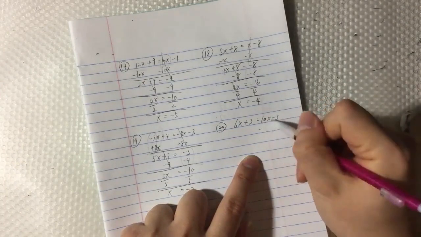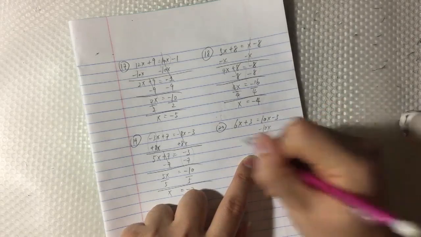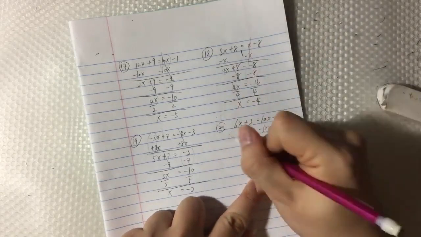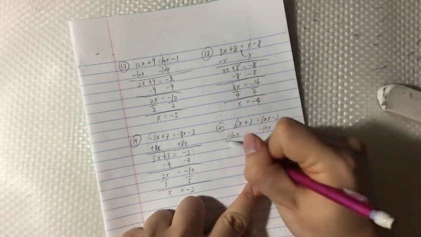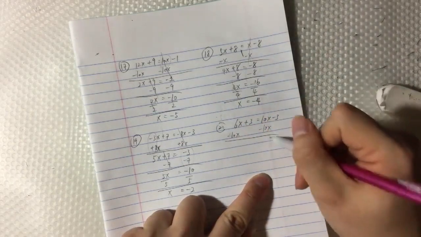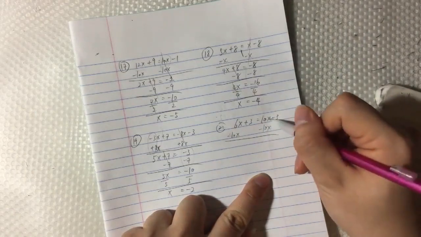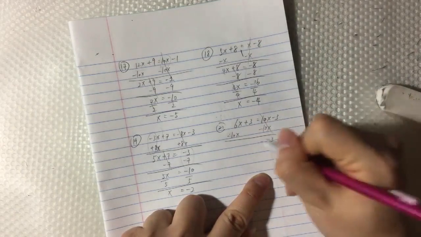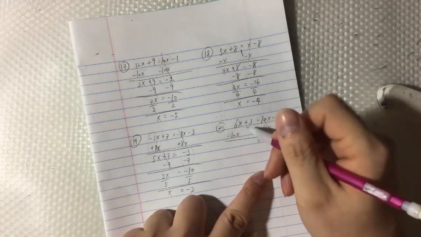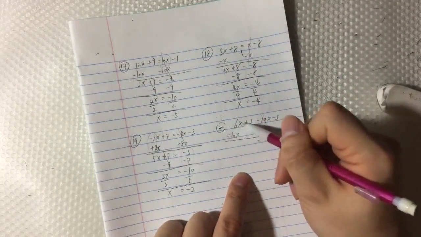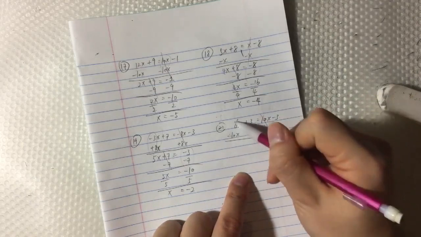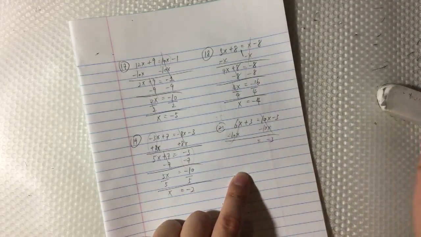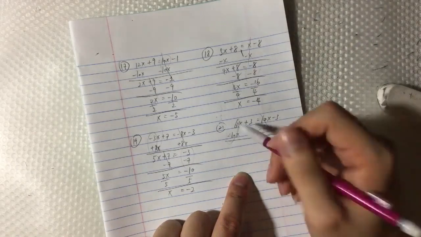We have positive 10x, so I can subtract 10x from both sides. On the right side, positive 10x and negative 10x get cancelled. We get negative 3 by itself. On the left side, 6x and negative 10x, we try to combine like terms. Combining like terms means we add the coefficient.